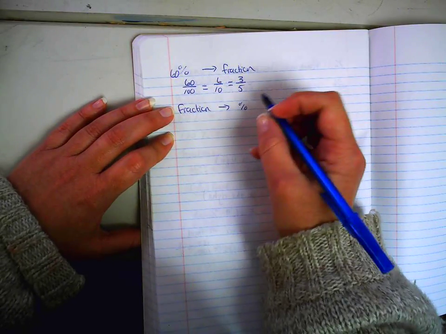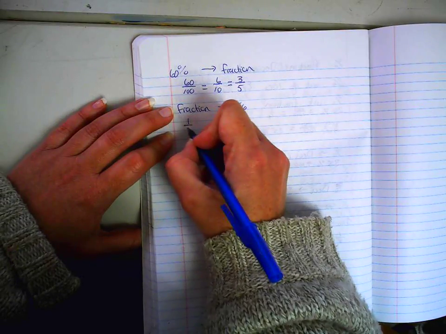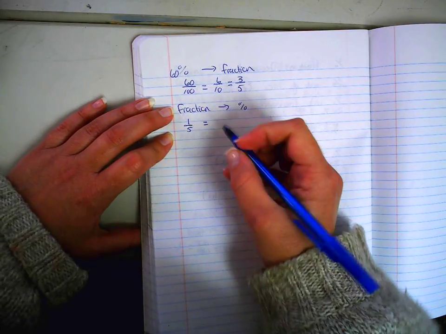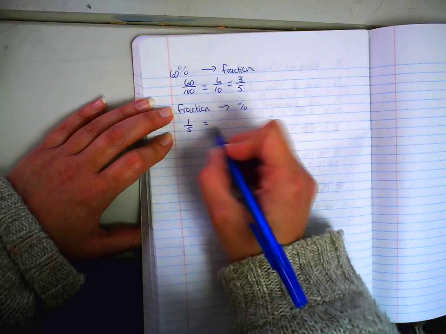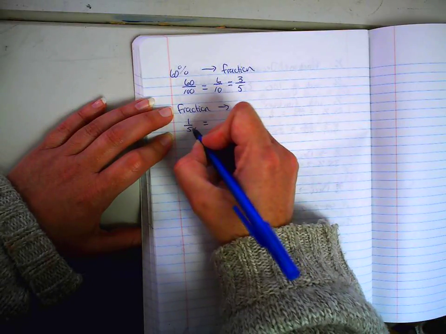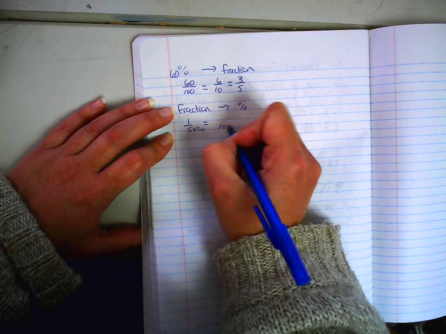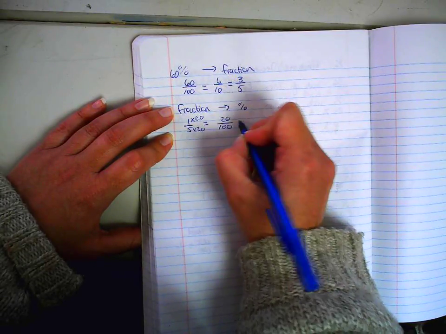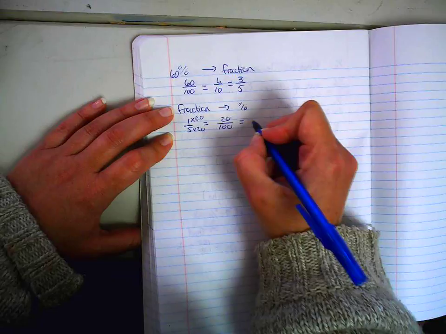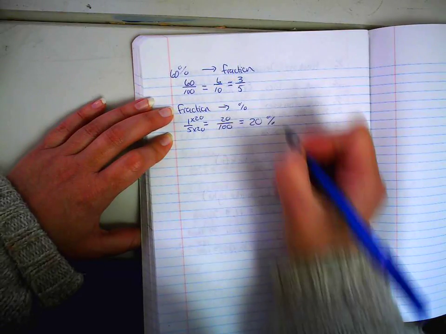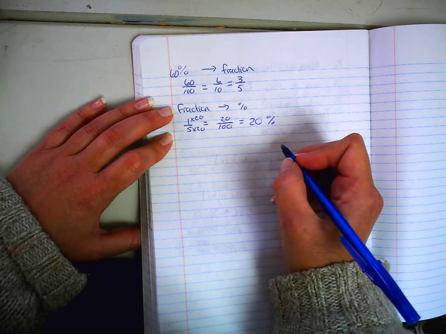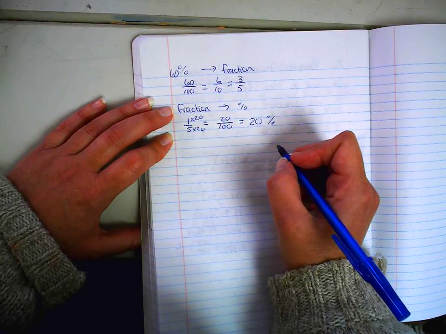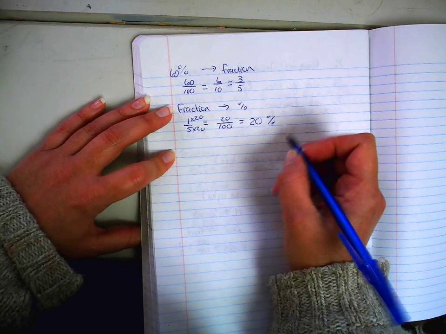I can also change a fraction into a percentage. So let's take a fraction that's easy to work with, like 1/5. My job is to try and change the 5 into 100, which is really easy because I multiply it by 20 and voila, it's 100. At the top by 20 and it's 20 over 100, and if it's out of 100, it must be percentage. Okay? So percentage into a fraction, fraction into percentage.